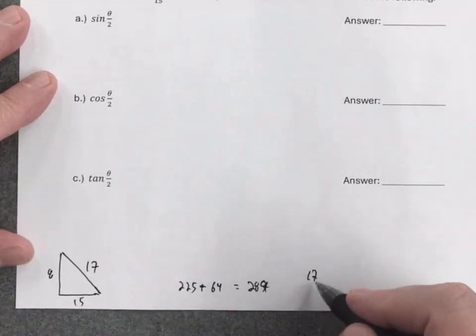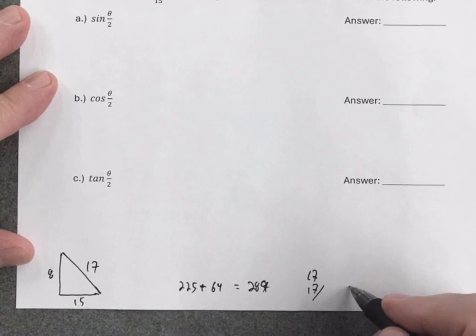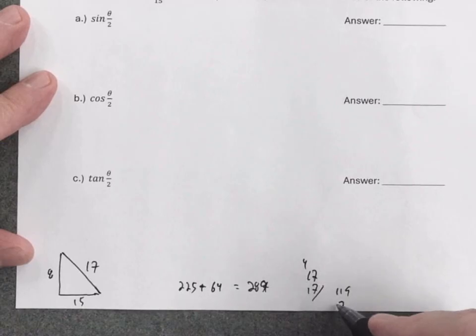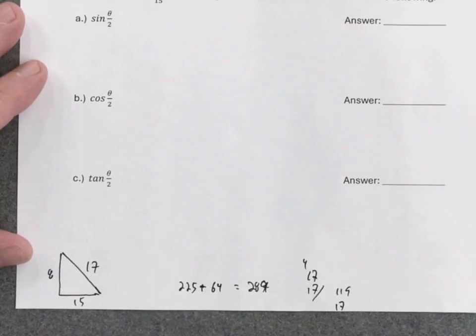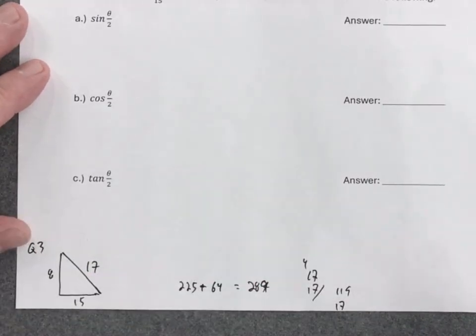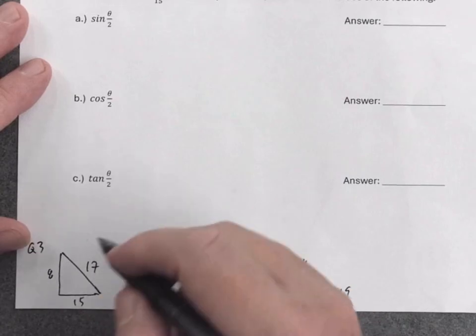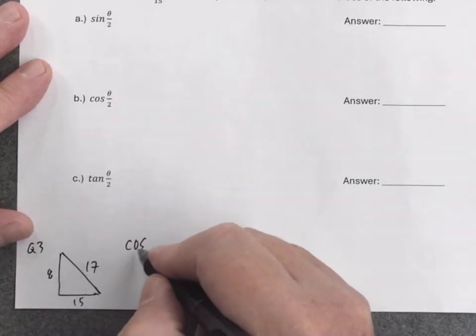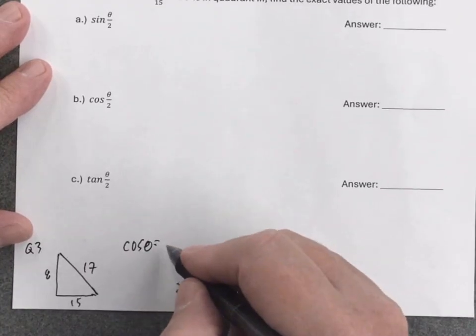Let me just confirm that since I didn't bring my calculator. It's 49, 7. This is old-fashioned multiplication. Yep, 289. And this is now in quadrant 3. Really, all I need is the cosine, so let's figure it out now. Cosine is going to be negative.